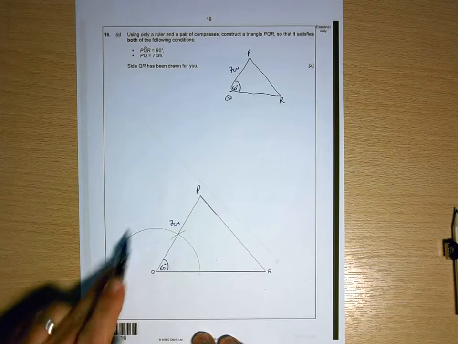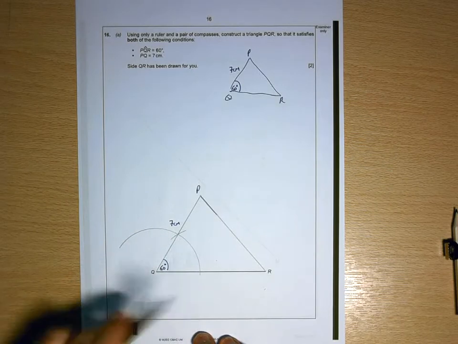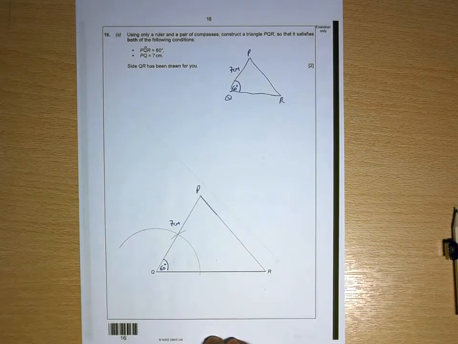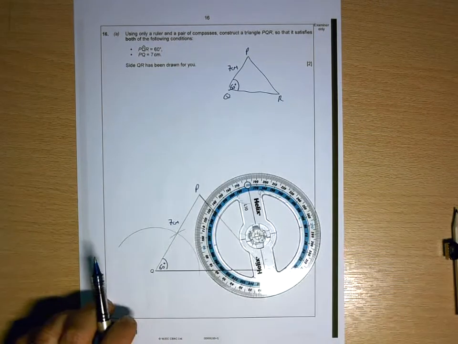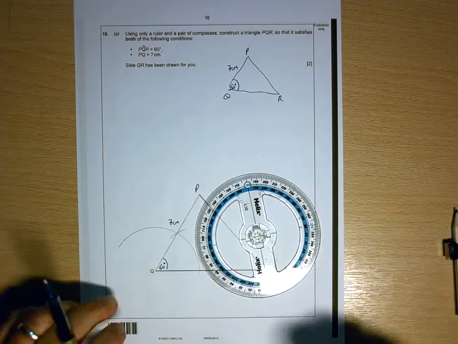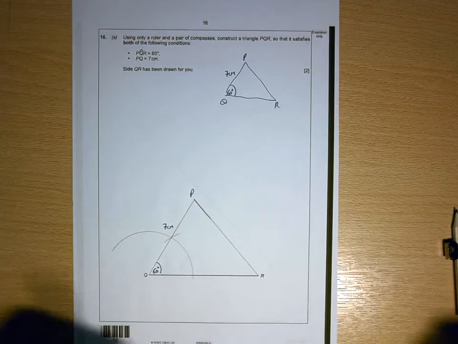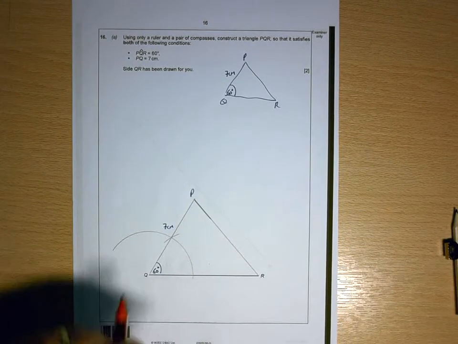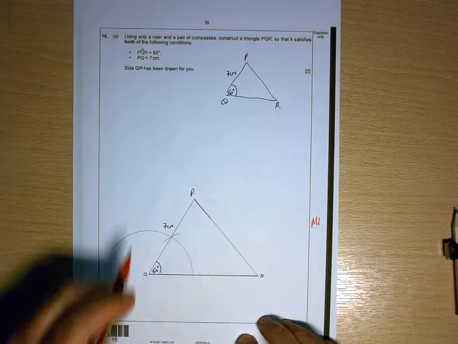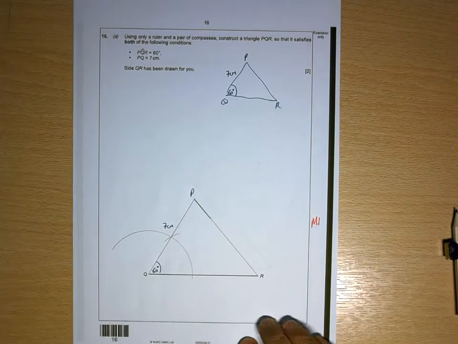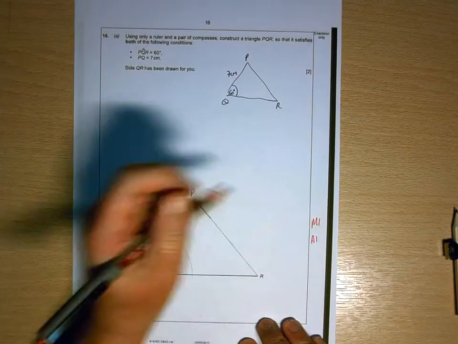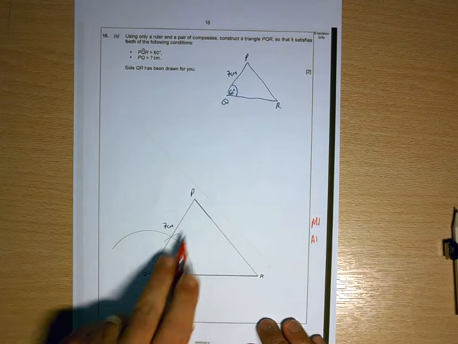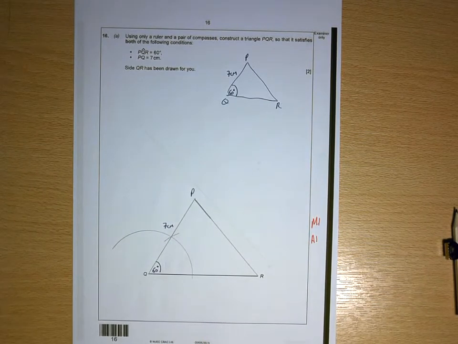They are looking for these construction arcs. If the examiner doesn't see those intersecting curves, you're not going to get the marks. They will assume you've measured, which they've specifically told you not to. So 2 marks for that: the method mark for the arcs for the construction, and the second mark for the 7 centimeter line and completing the triangle.